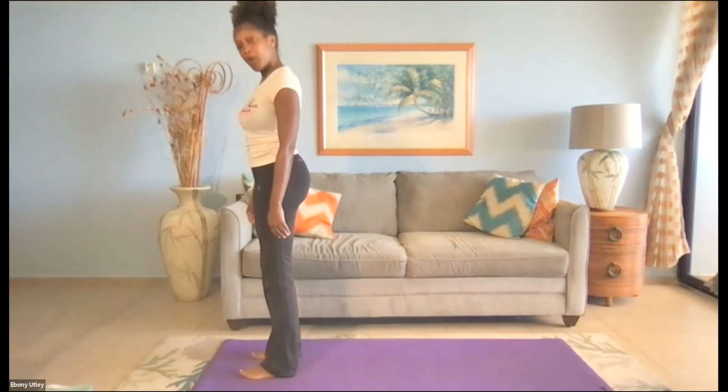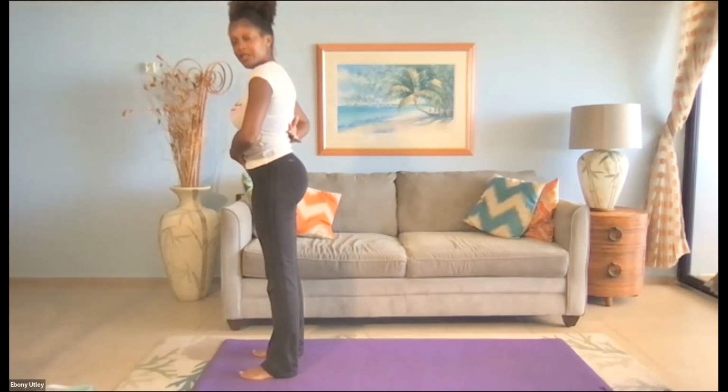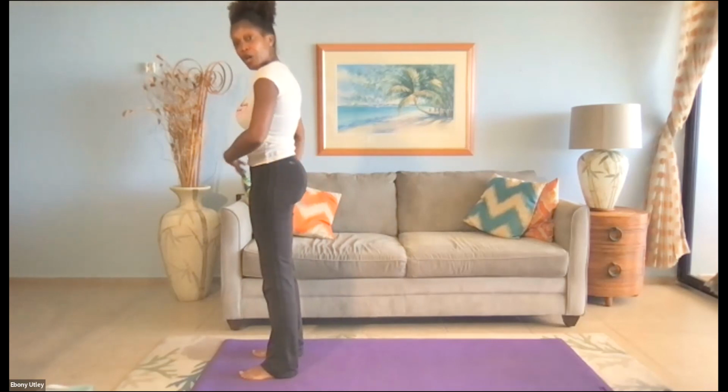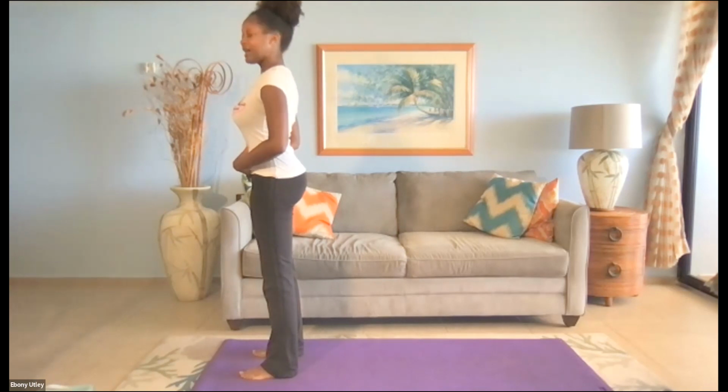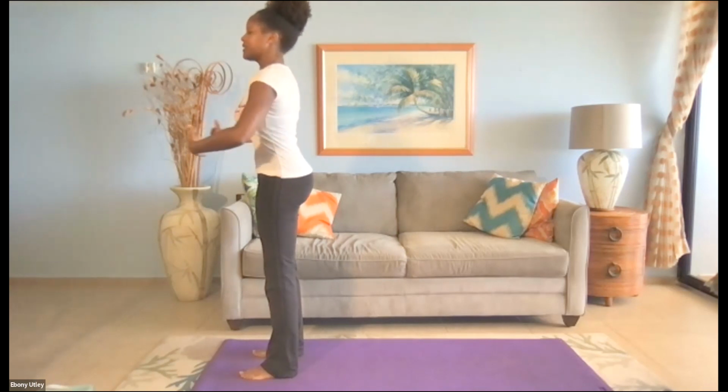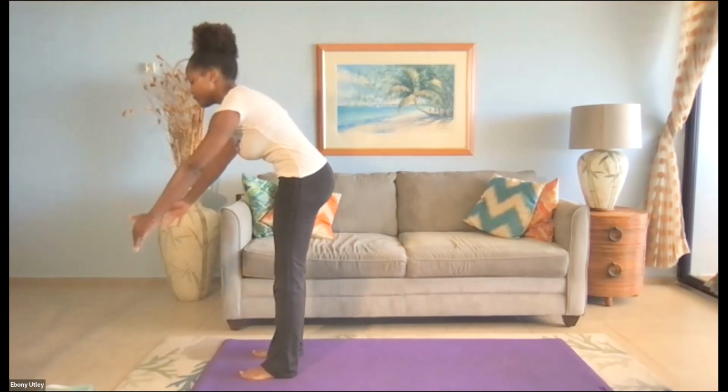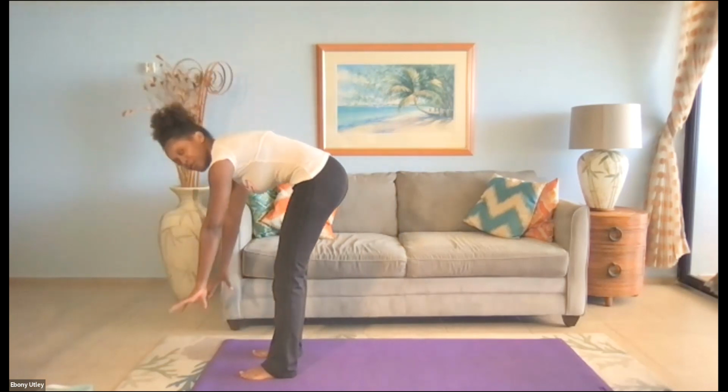Feet about hips width apart, maybe just a little bit wider, whatever feels comfortable to you. Remember that tuck of the pelvis? Let's try that again. Pull your belly button into your spine. Activate your abs to protect your low back. Inhale. And then exhale, start to forward fold. Just hinge forward from the hips. Bend your knees as much as you need to.